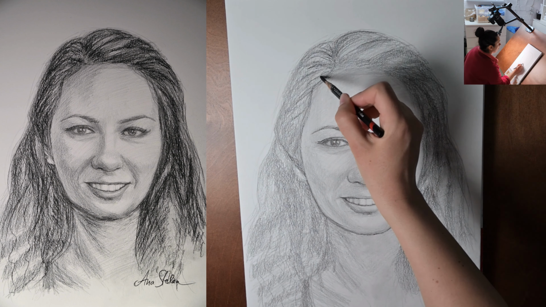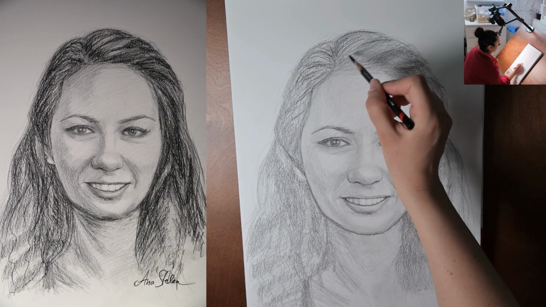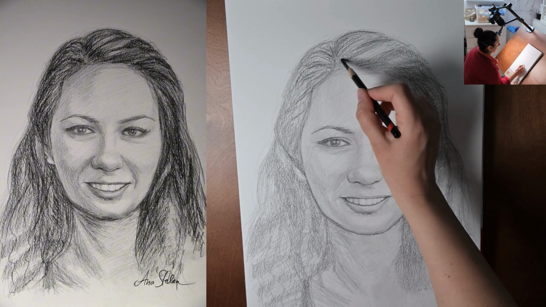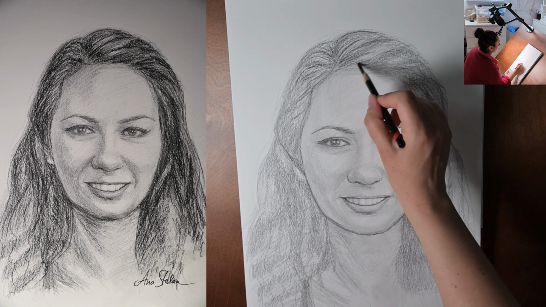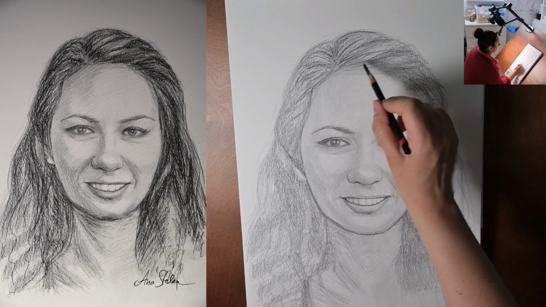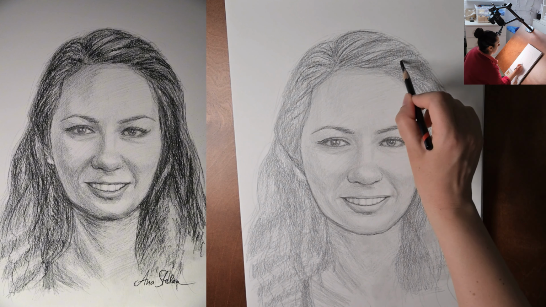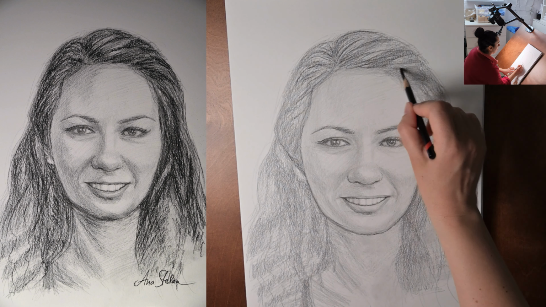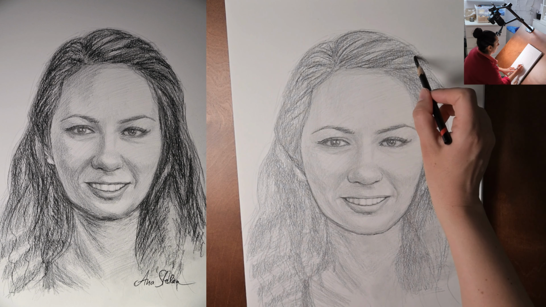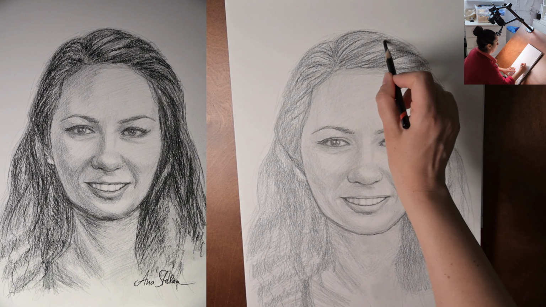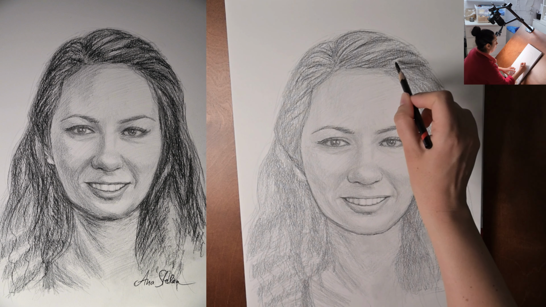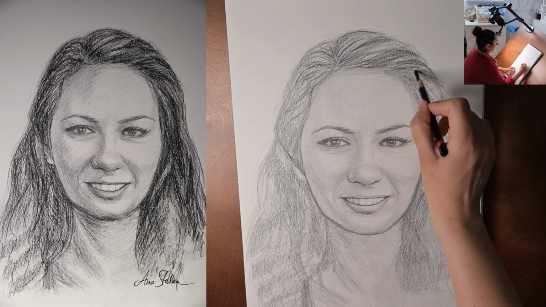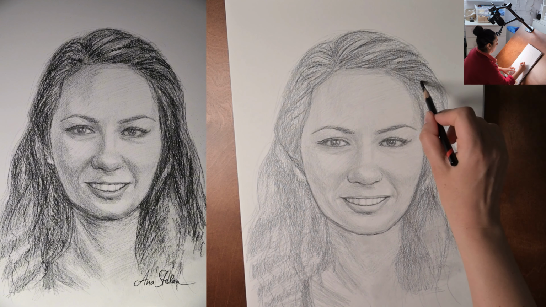So I start with the mouth, then I plot out the distance from the mouth to the nose, also the wideness of the mouth compared to the wideness of the nose. Then I move higher up, and I consider the length between the chin and the start of the nose, and measure how high that goes into the length of the nose.